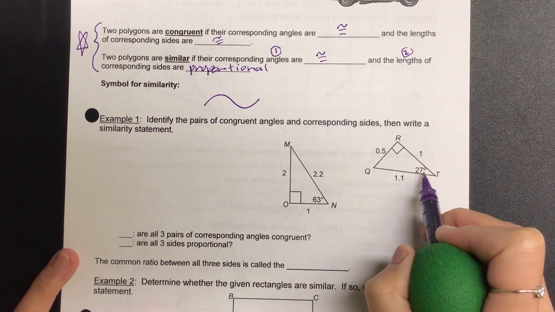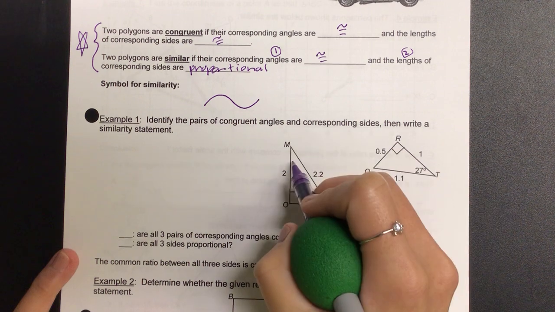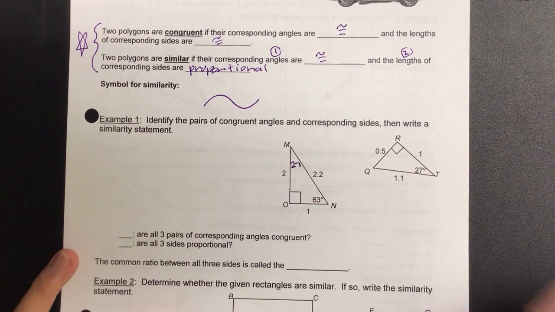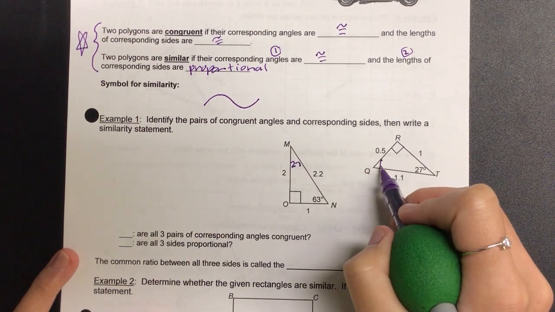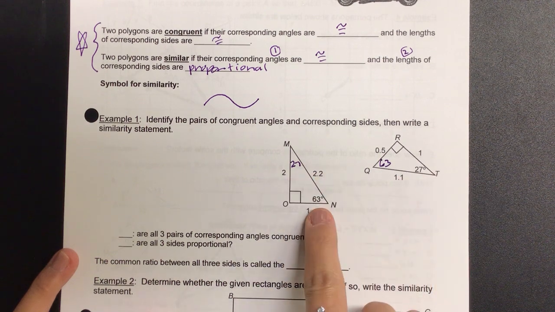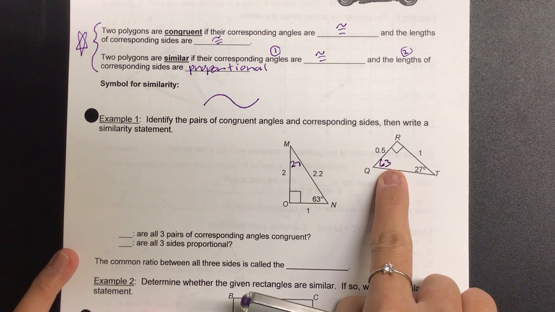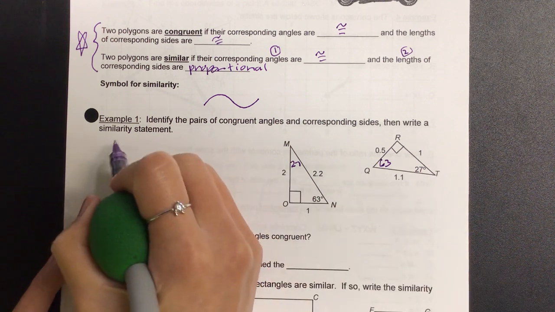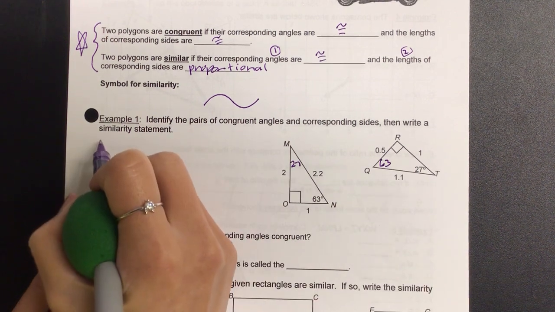63 and 27, is that the same? No, but then I know up here is 27 by the triangle sum theorem. Down here we have 63. So I have 27 is congruent to 27. 63 is the same as 63. So therefore we know it is similar according to the angles for now, right? And then we need to go ahead and see our ratios.